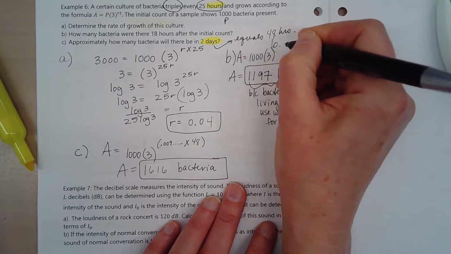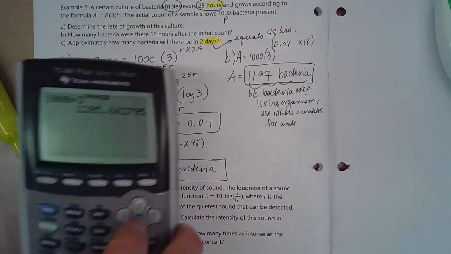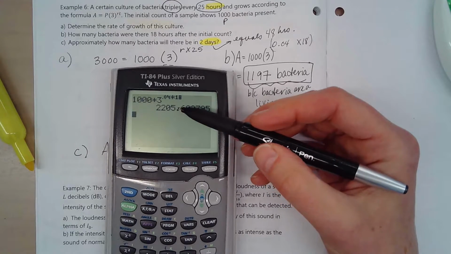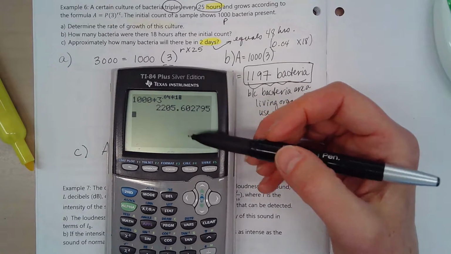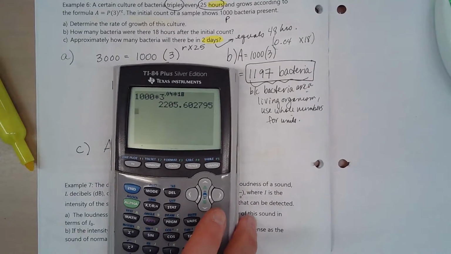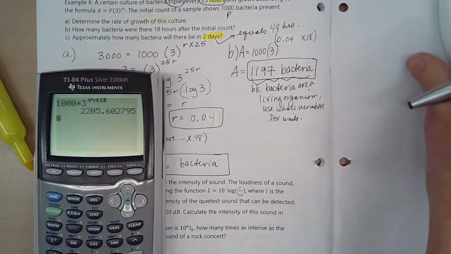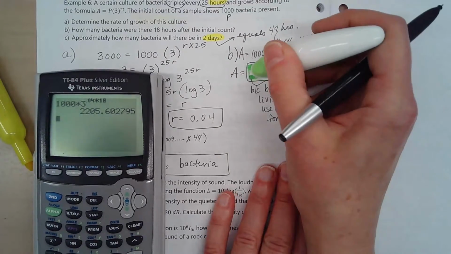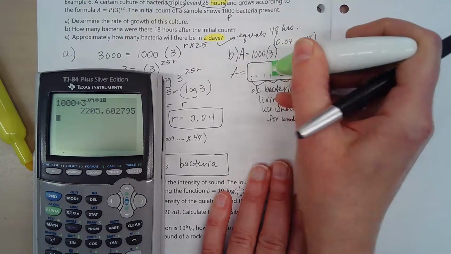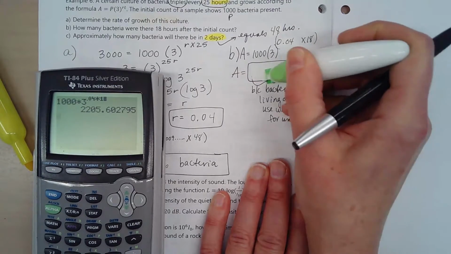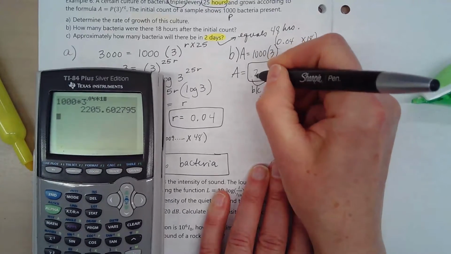So here I have 1,000 times 3 to the 0.04 times 18. So we get 22.0. You could go up or down with this. I'll round appropriately, I guess. So it'll be 22.06. Okay, 22.06.